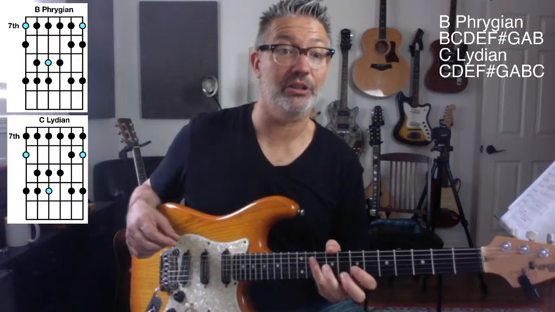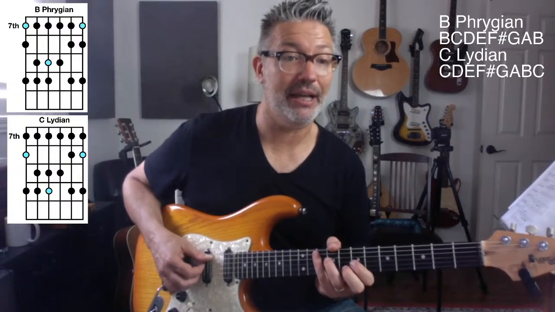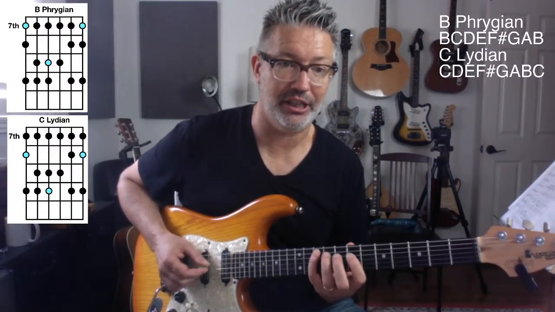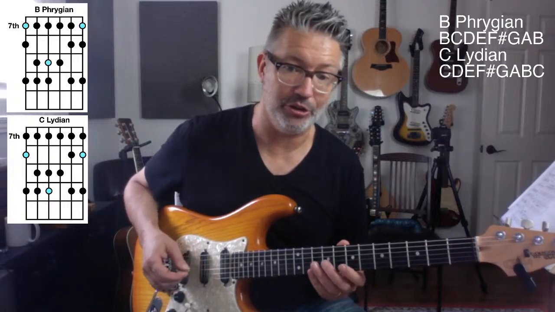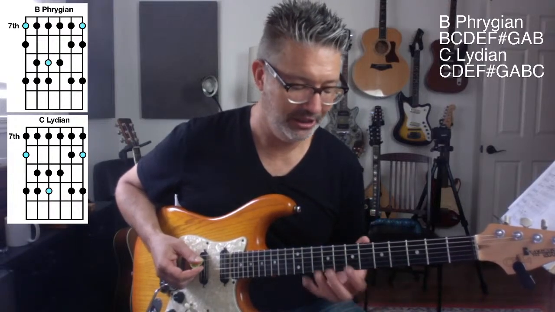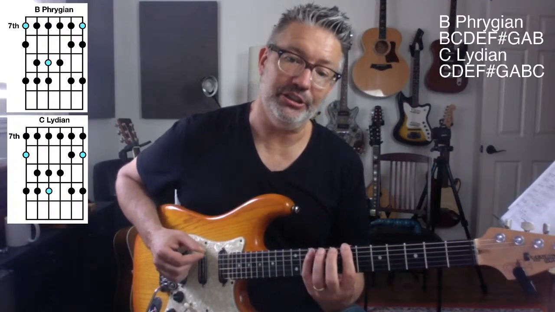And what I could have done is a diagram like that where you just see the G scale and I make all the other notes white because they're extra notes. But all of these notes are in the key of G. That's the point.